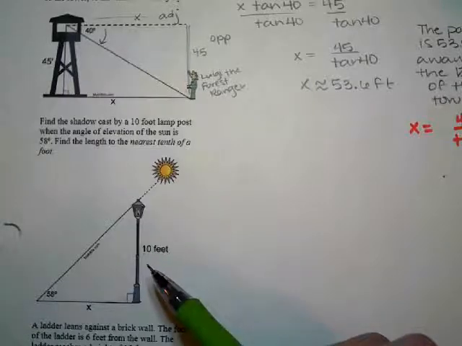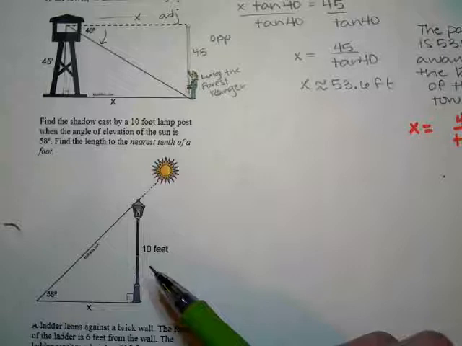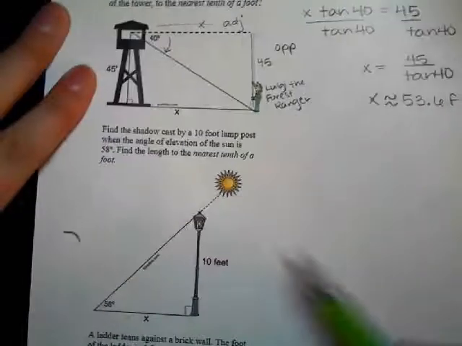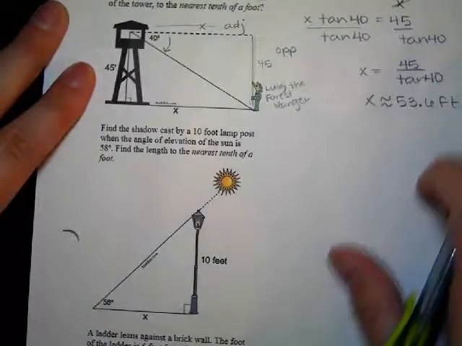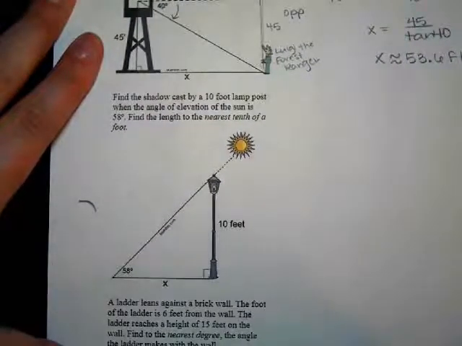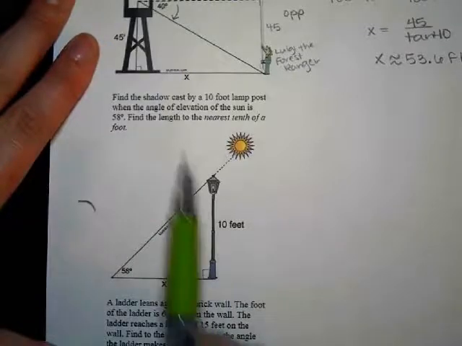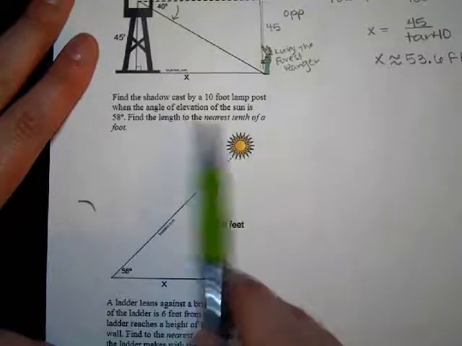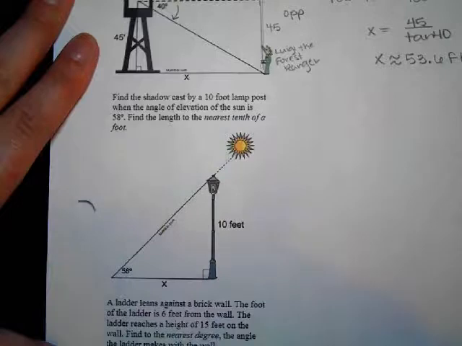So this is a good one. It's not hard, it's just the way that it's worded messes with students. So we've got a picture of it. Angle of elevation of the sun is 58 degrees. Length to the nearest tenth of a foot.